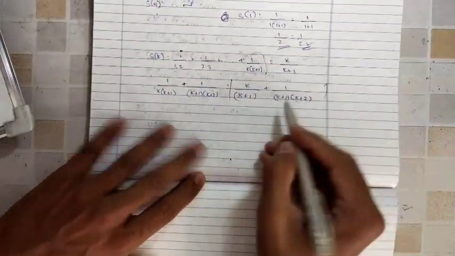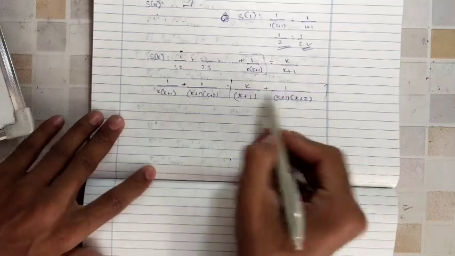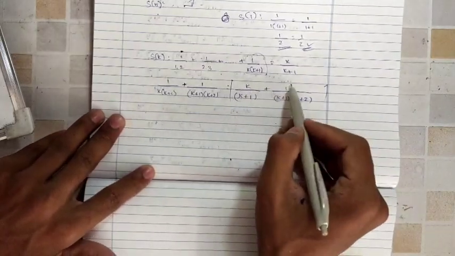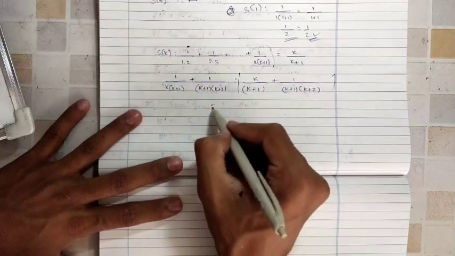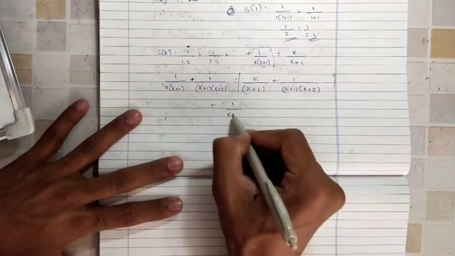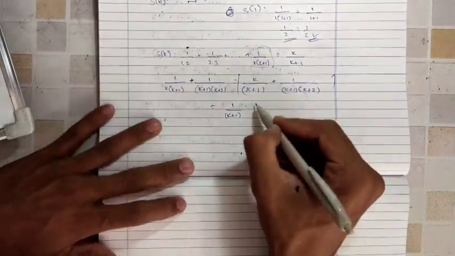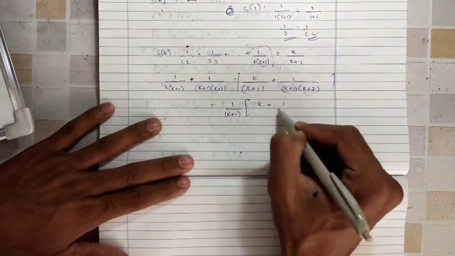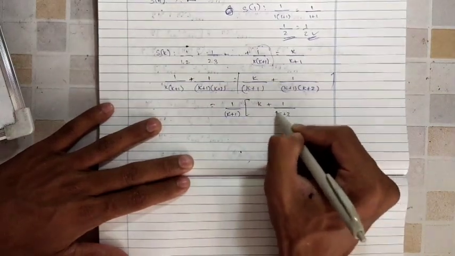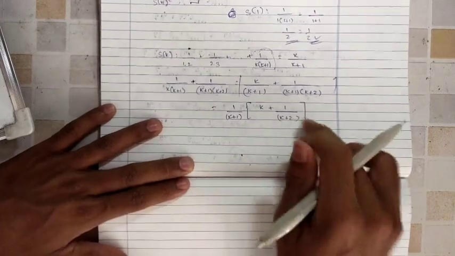In this, k plus 1 is common, but I cannot take k here. If I did, I would have to multiply k in the denominator, but let us not do that. I will just take 1 by k plus 1 common. If I take 1 by k plus 1 common, what is remaining? k plus 1 divided by k plus 2.